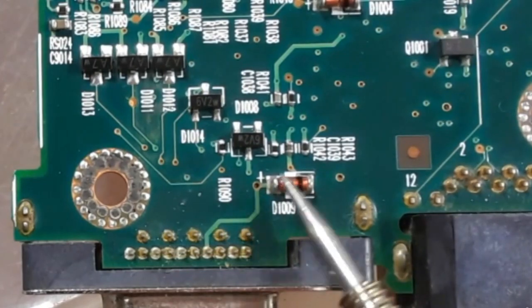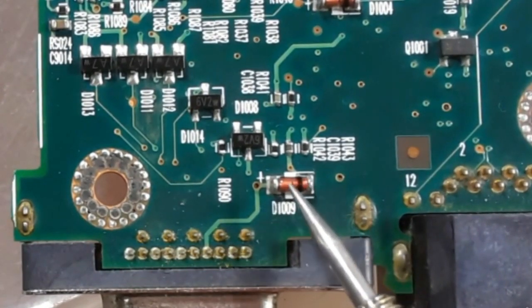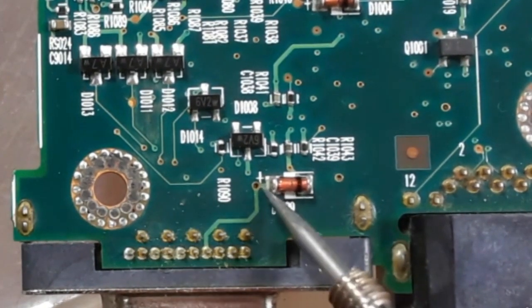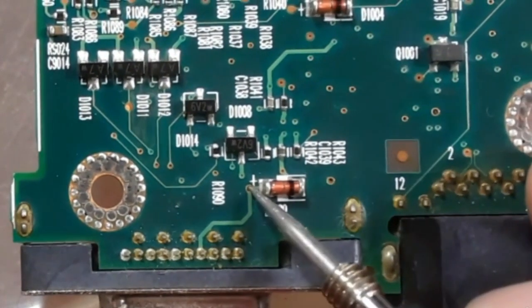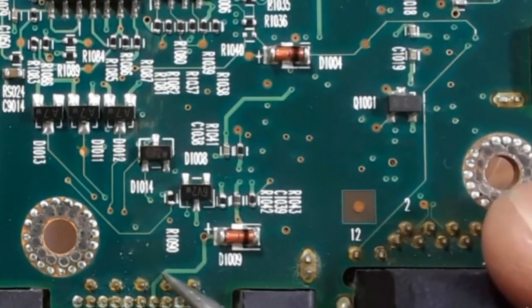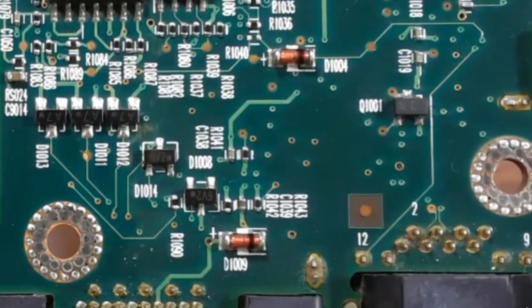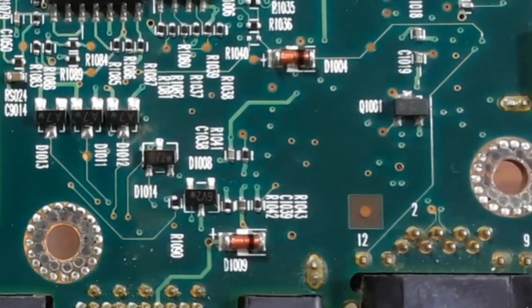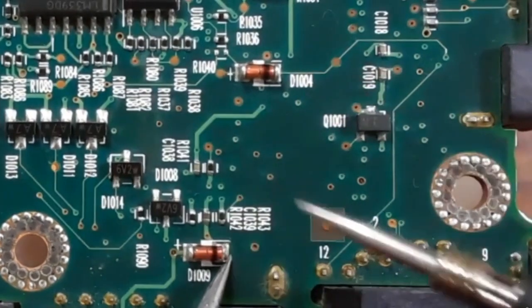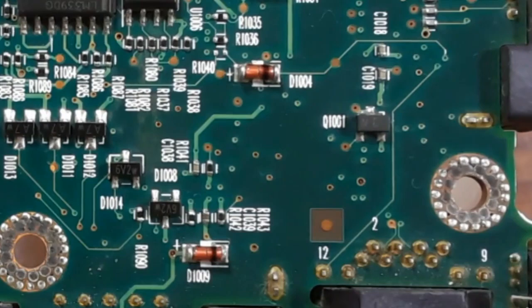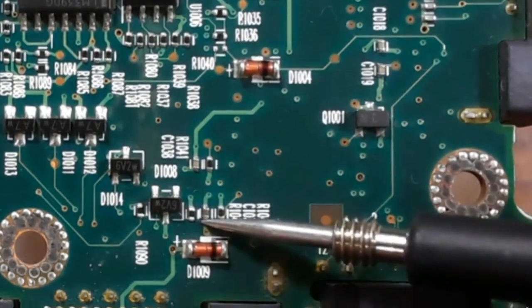For example, this diode is also for the VGA connector. You know why? Because we have this path here. This diode is connected to this path, as you can see here. Why? Because we have this path or this bus here. And then on the other side it is connected directly to this resistor. Why? Because I have this path also here, and then this resistor or this capacitor.